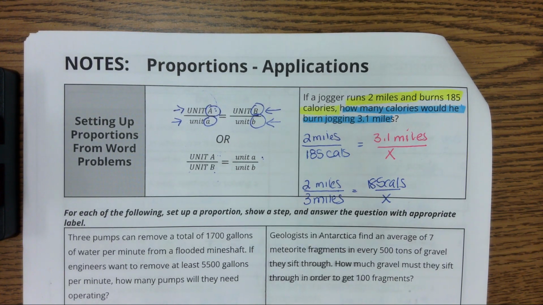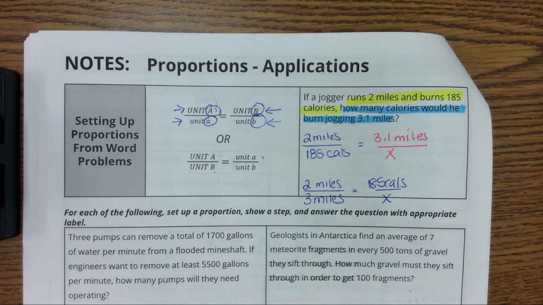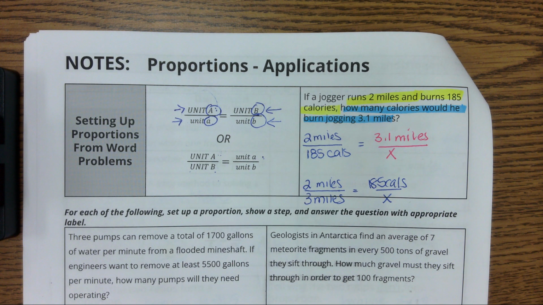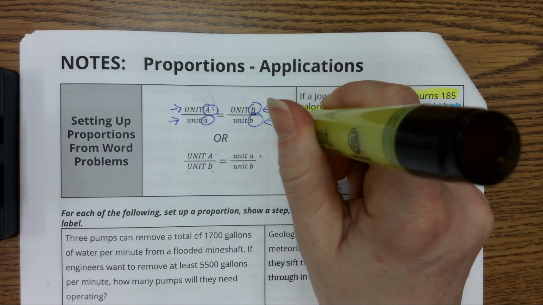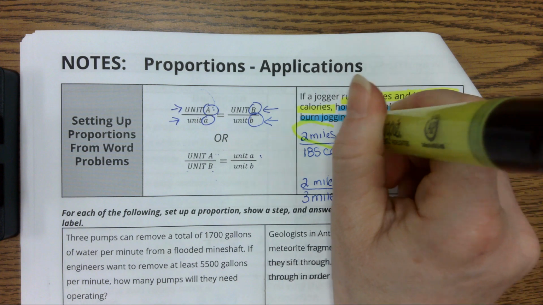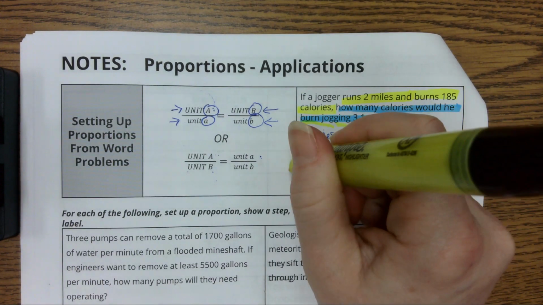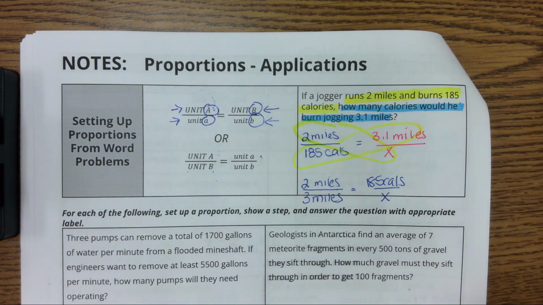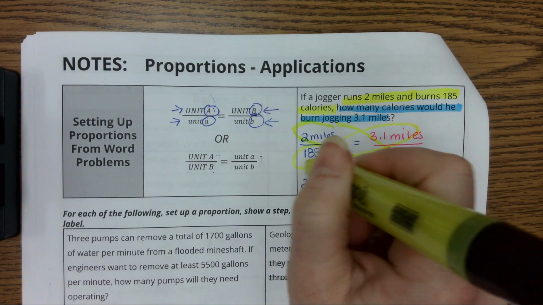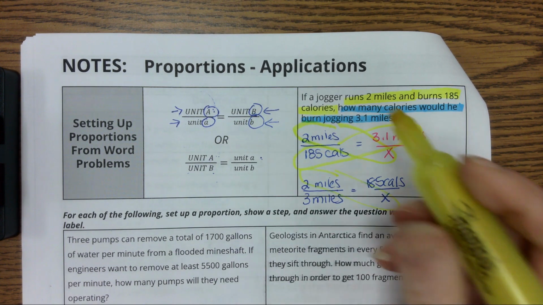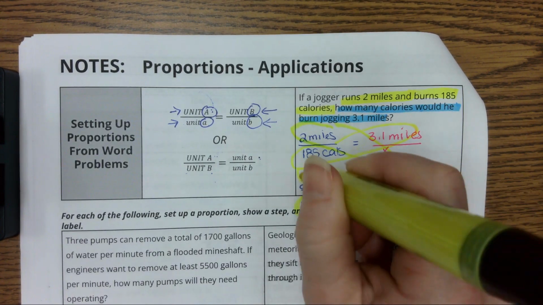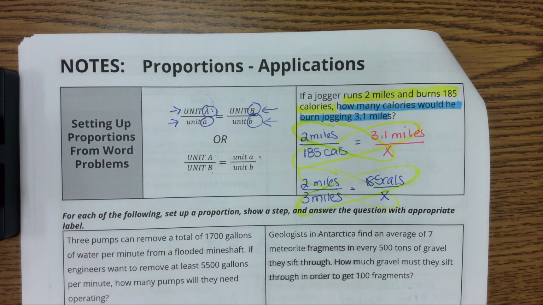Those are the two types of proportions you could solve. When you cross multiply, either way, you get the same thing. On this one I get 2 times x, on this one I get 2 times x, and I get 3.1 times 185 on both. Either one you're solving, you should get the same cross products.